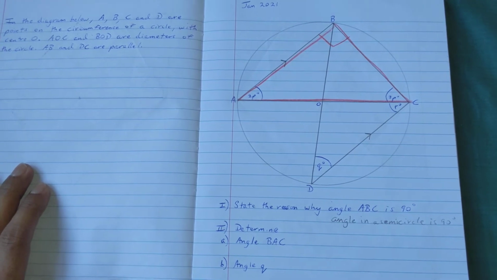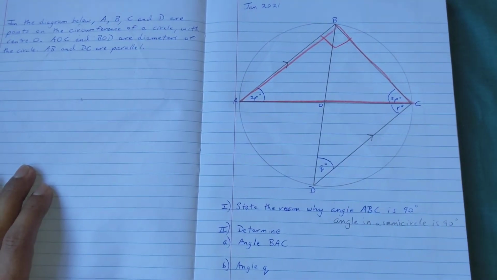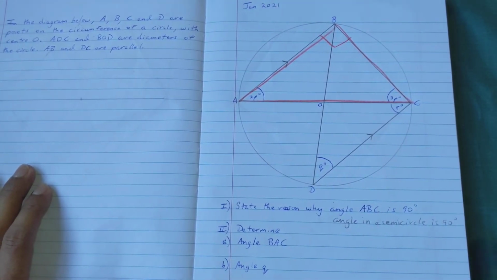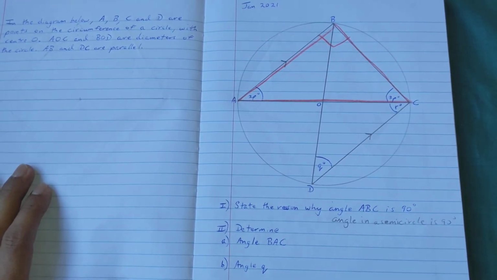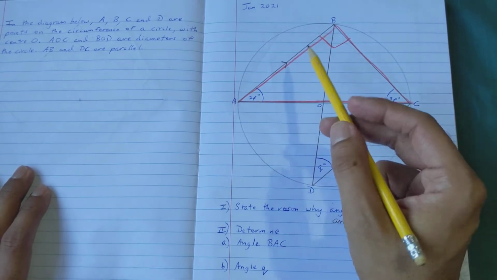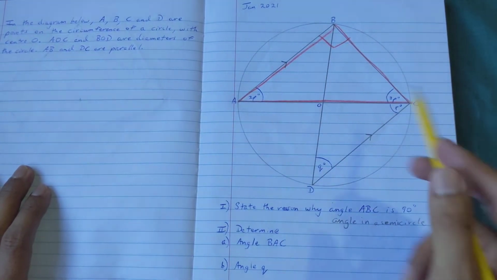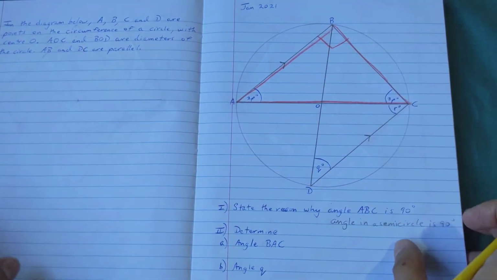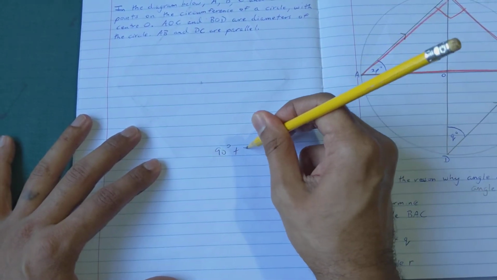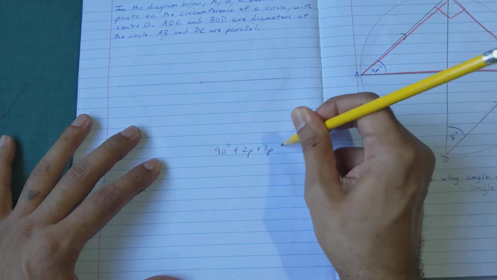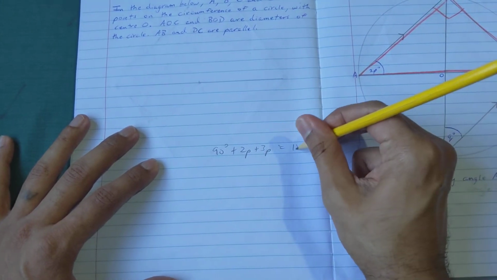Determine angle BAC. So BAC, what makes this question a little more difficult is they didn't give me numbers. They give me numbers and letters, meaning I have algebra to use. But we could still do it because I have a triangle. The three angles of my triangle are 90 degrees plus 2p plus 3p, and that triangle should add up to 180.